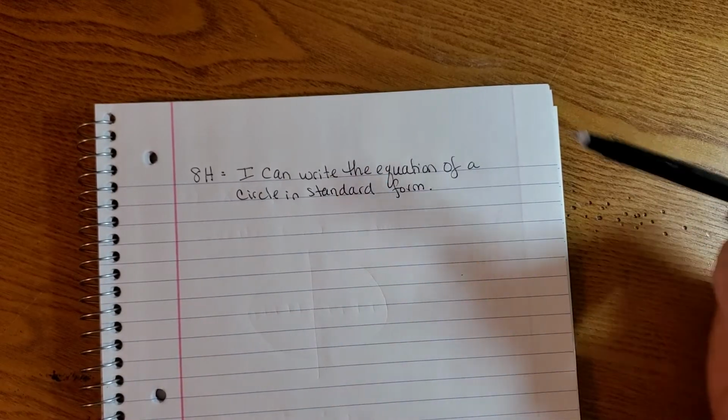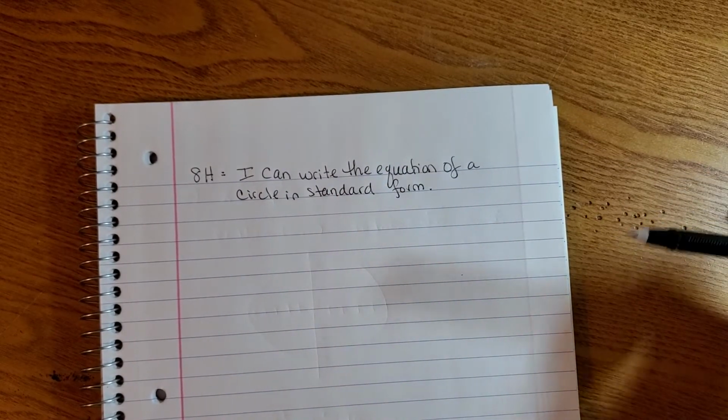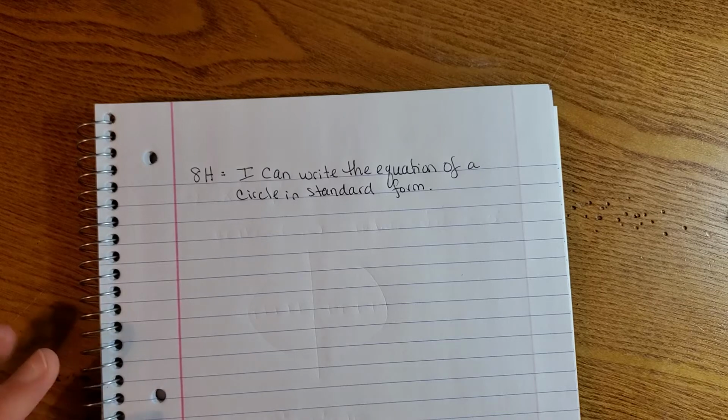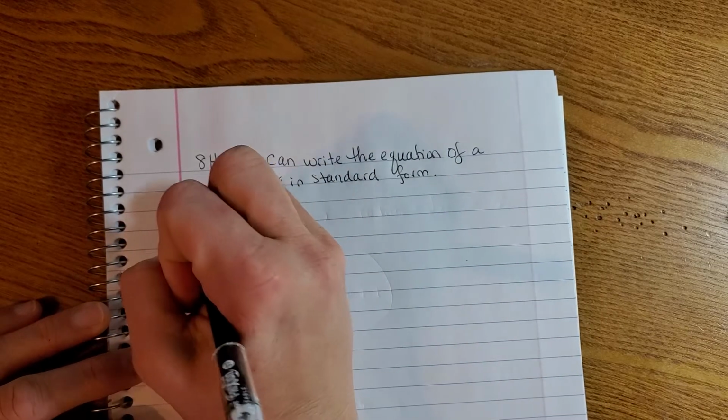So we're going to take what we learned in 8G graphing, and we're going to actually work backwards, where this time, instead of given an equation, we might be given the radius and the center, or we might be given a graph. So let's take a look at some examples.